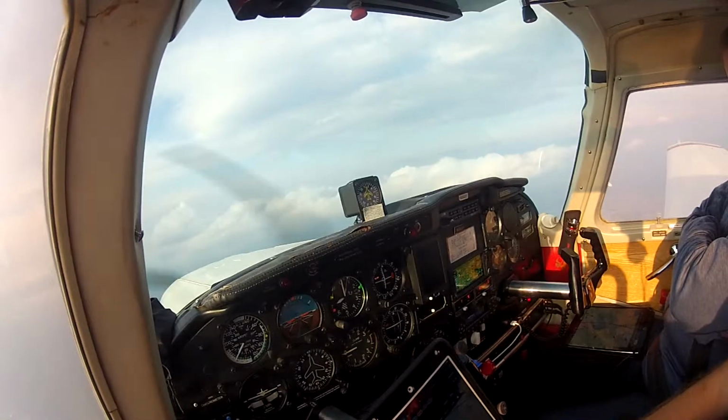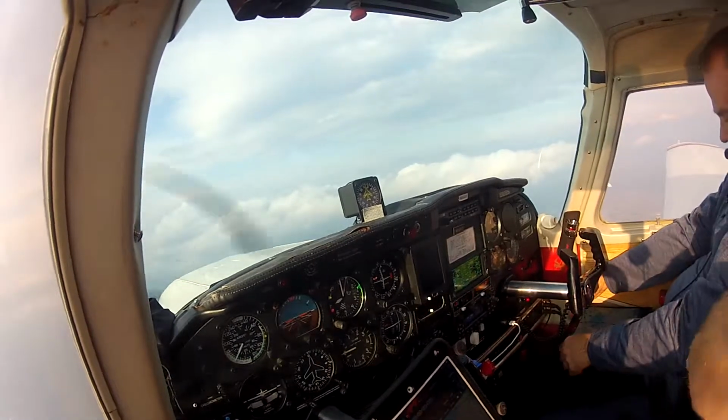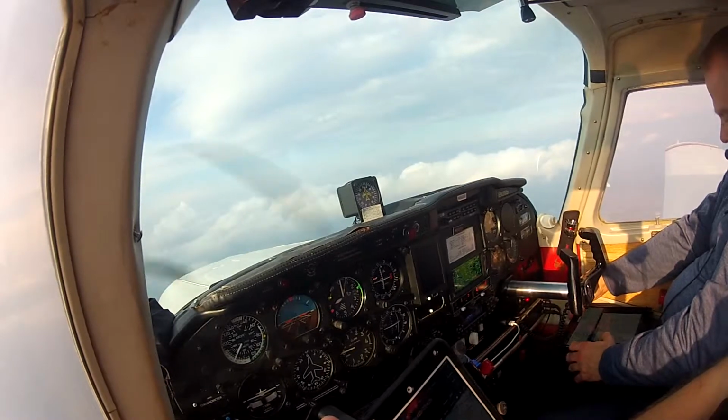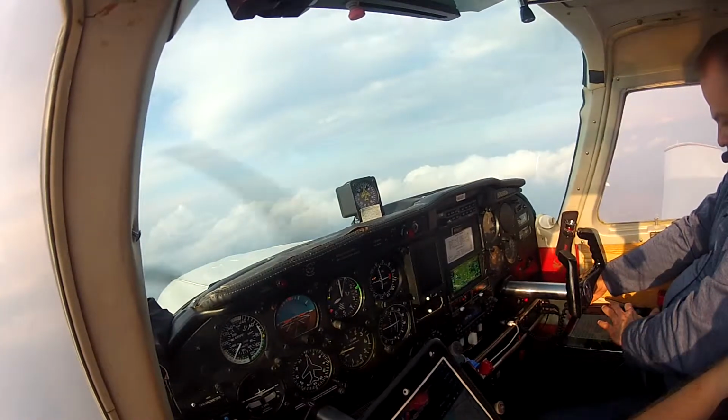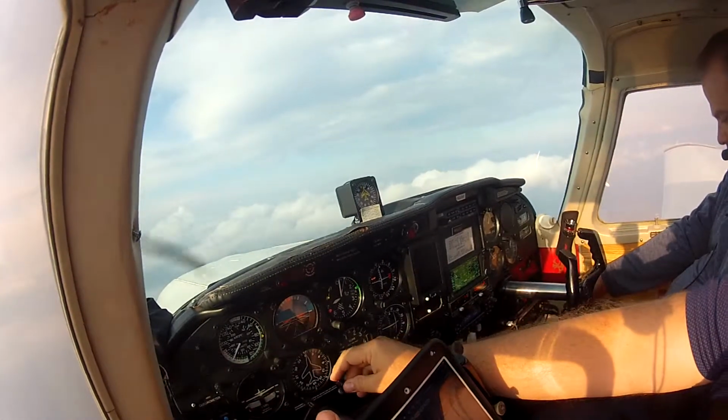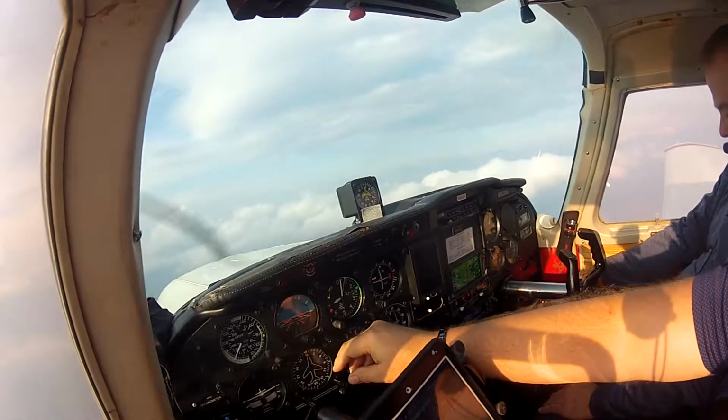November 0 Charlie Lima, Winston Airport, 11 o'clock, 7 miles, reporting sight. November 0 Charlie Lima, clear visual approach, runway 33, Winston, contact tower 123.75.